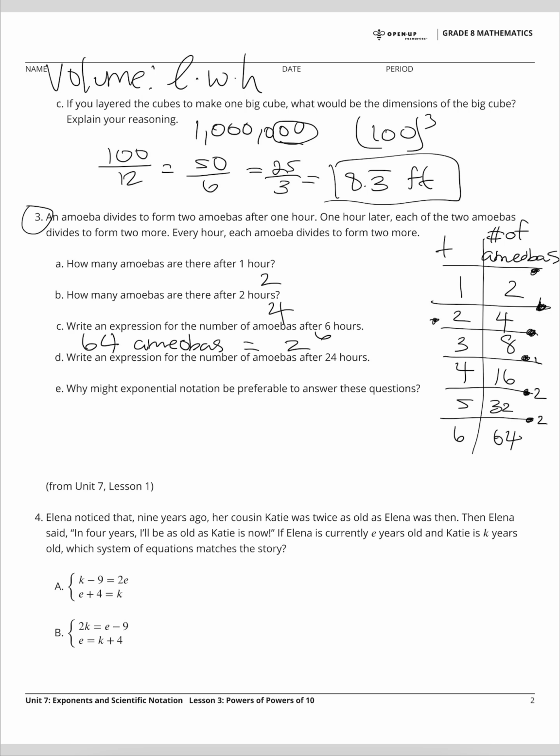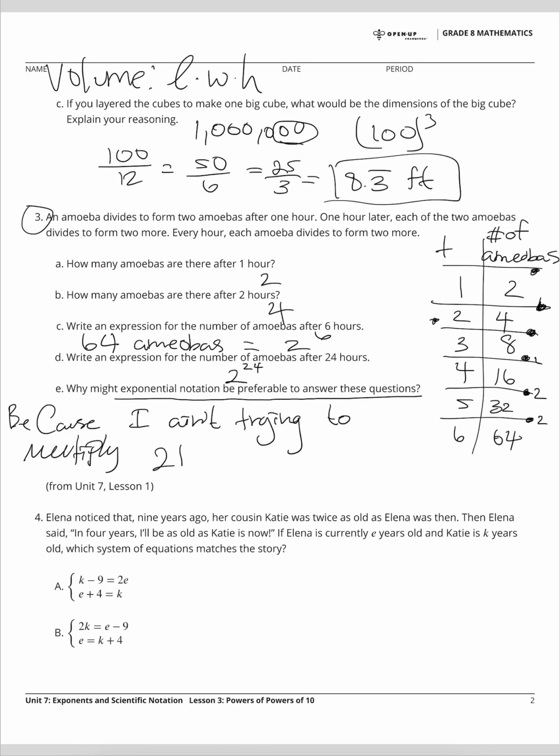Write an expression for the number of amoebas after 24 hours. Well, it's going to be 2 to the what power? If after 6 hours it's 6, what do you think after 24 hours it'll be? 24. Why might exponential notation be preferable to answer these questions? Because, let me be more proper, because I ain't trying to multiply 2 by itself 24 times.